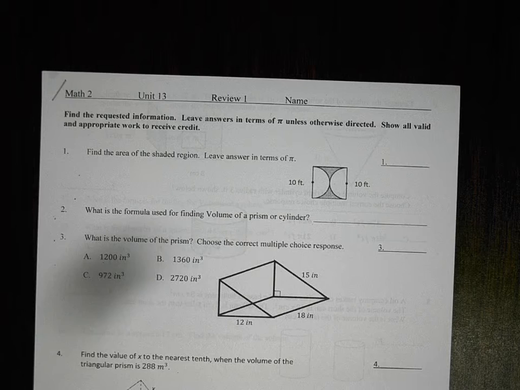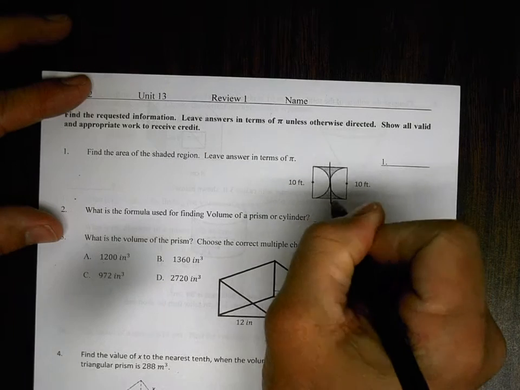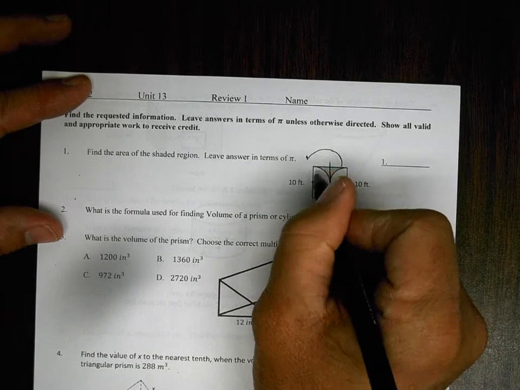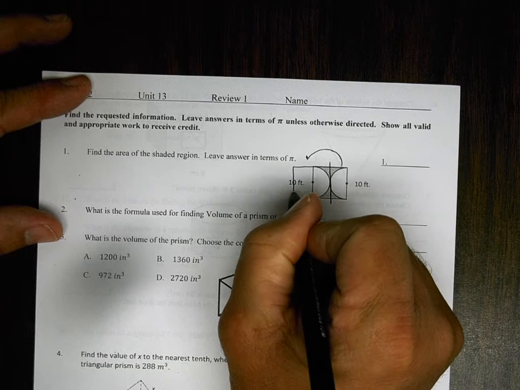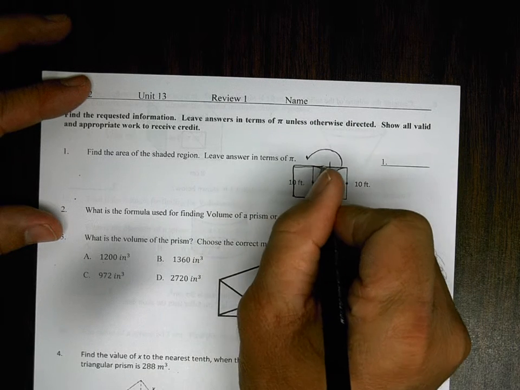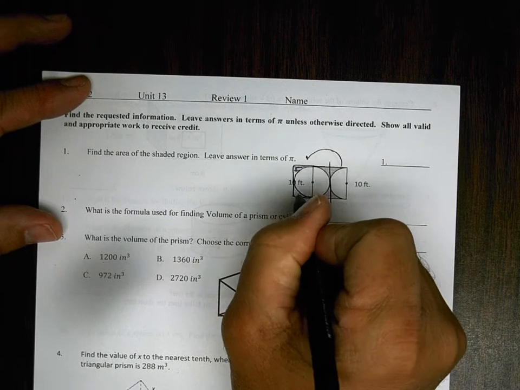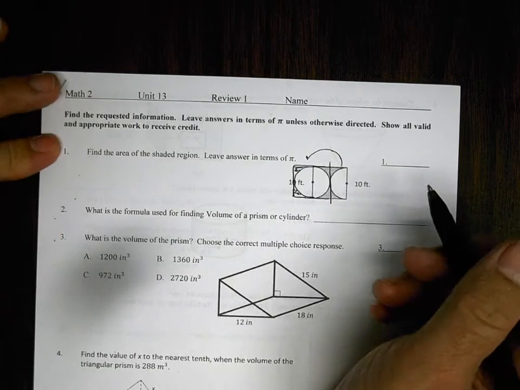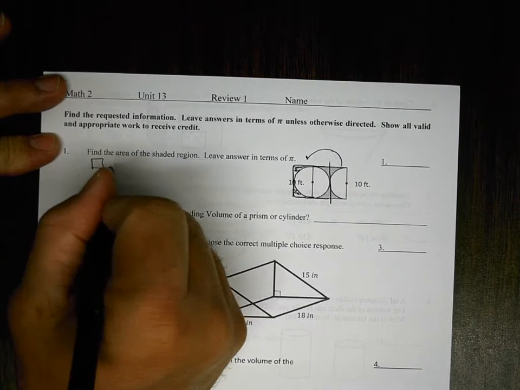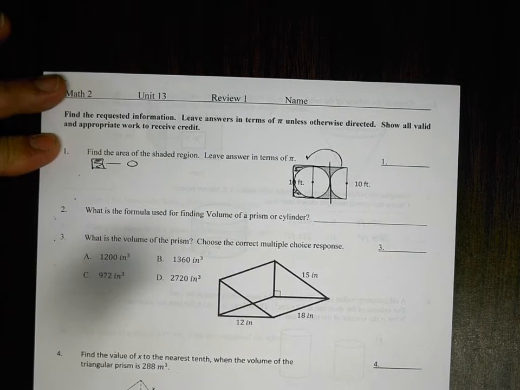Alright, getting started. Finding the area of the shaded region. Leave the answer in terms of pi. Alright, so I think this is easier to think about by cutting this in half and taking this half and moving it over here, so that what we really have is a square with a circle inside it. And so to find the area of the shaded region, we simply find the area of the square and subtract the area of the circle.